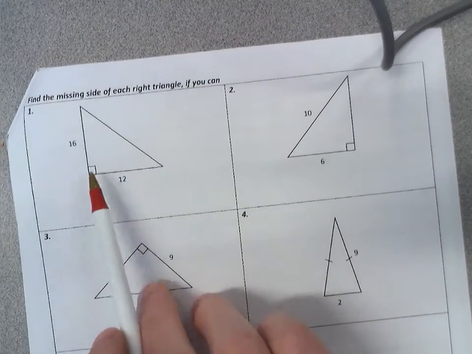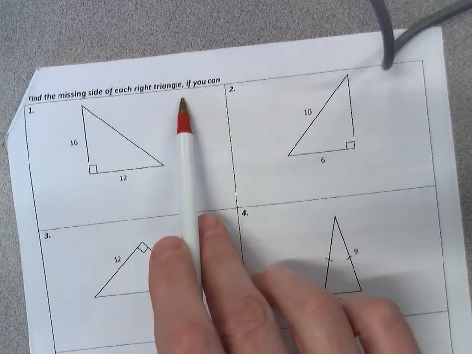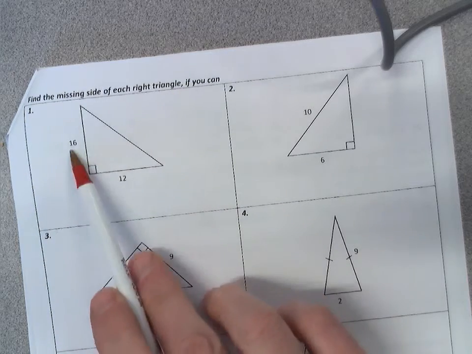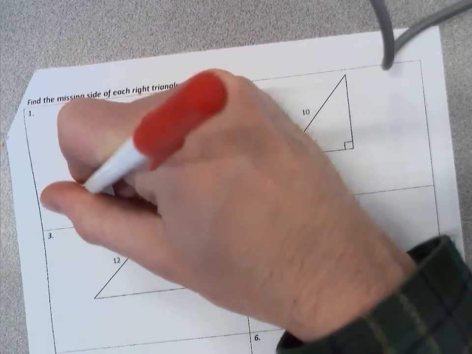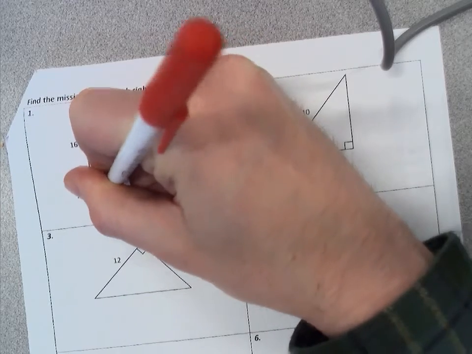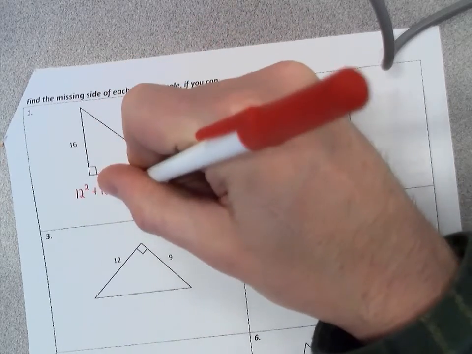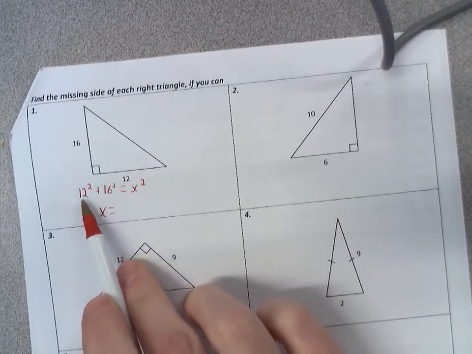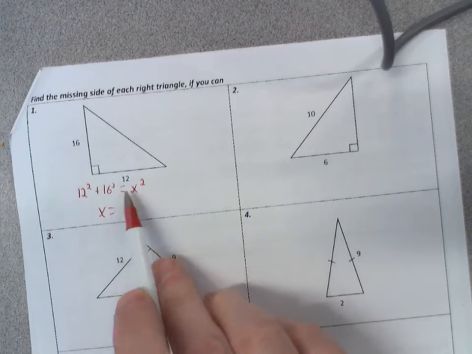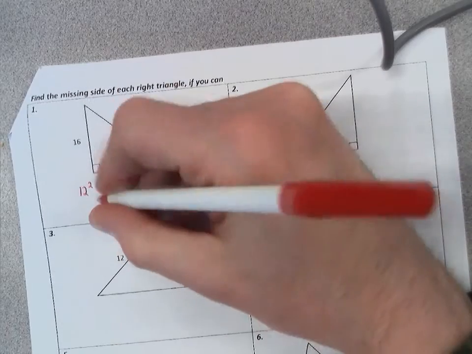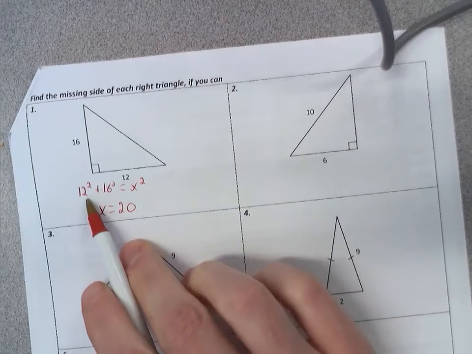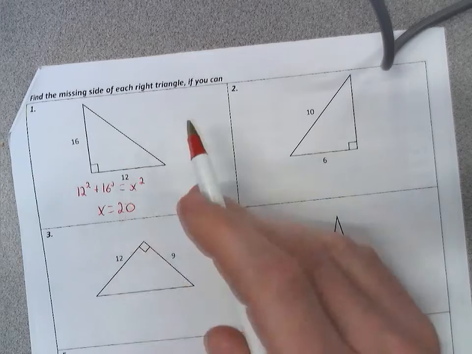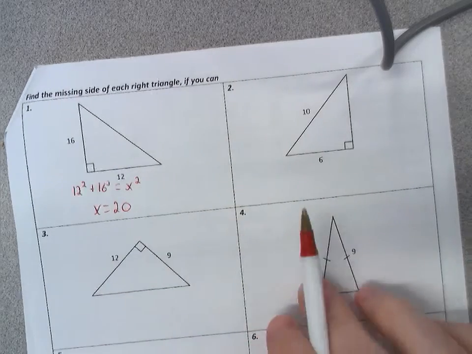For each of these, find the missing side of each right triangle if you can. So some of these are going to be easier than others. So again, we've got 16, 12. So we've got 12 squared plus 16 squared equals x squared. Again, 3, 4, 5. So we know 12, 16, x should be 20, but we can always do the math as well. We'd have 144 plus 256 equals 400, and then the square root of 400 is 20.